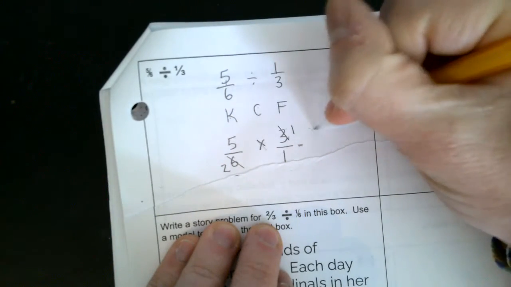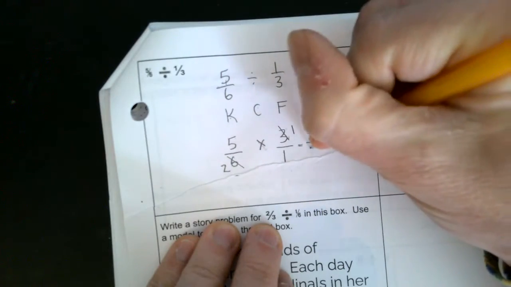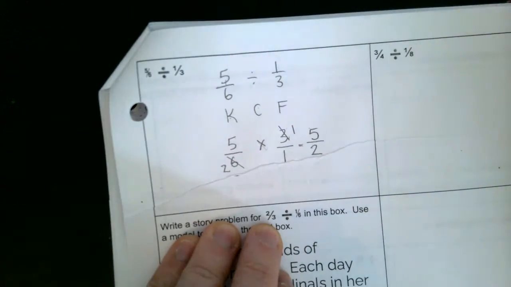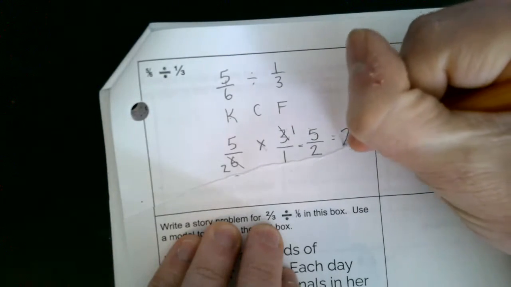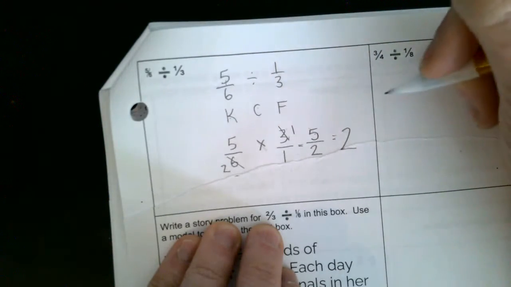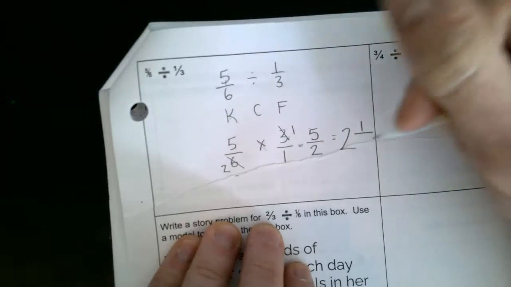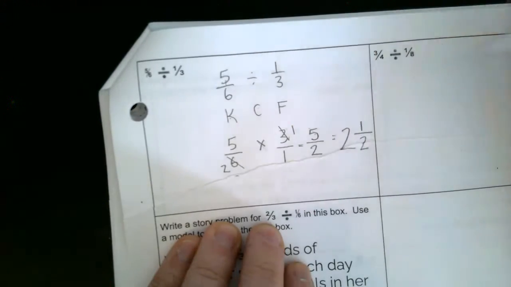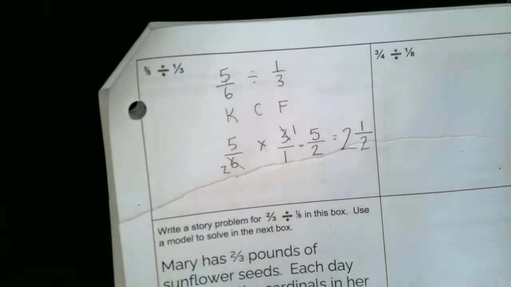5 times 1 is 5. 2 times 1 is 2. Now that's improper, so we have to change that to a mixed number. 2 goes into 5 twice. And then 2 times 2 is 4, so you need 1 more to get to 5 out of 2. 2 and 1/2. Okie dokie.